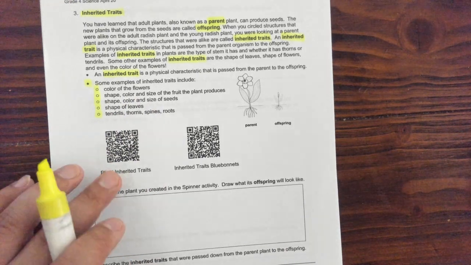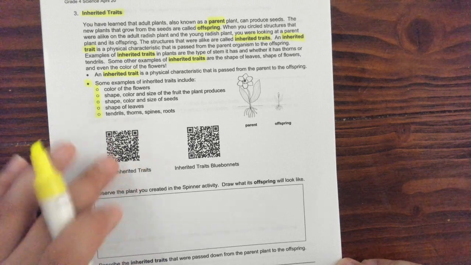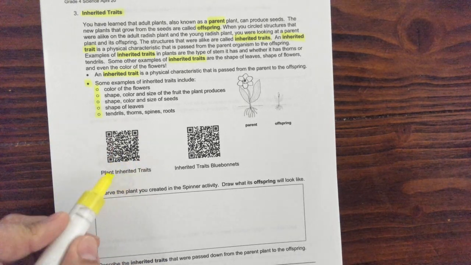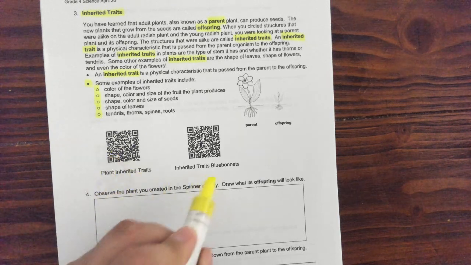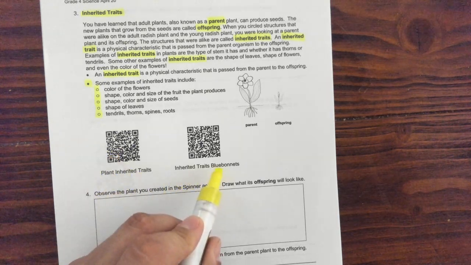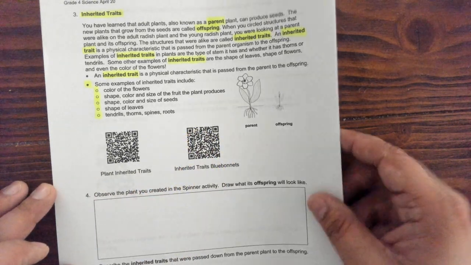If you see this QR code, I believe on the computer you can just click on the link, but if you have your phone or tablet, you have a QR reader, you can go through this link here and it's got some really good information. And then here you can see that there are some inherited traits for bluebonnets on this QR code here. So we'll skip to the next lesson.